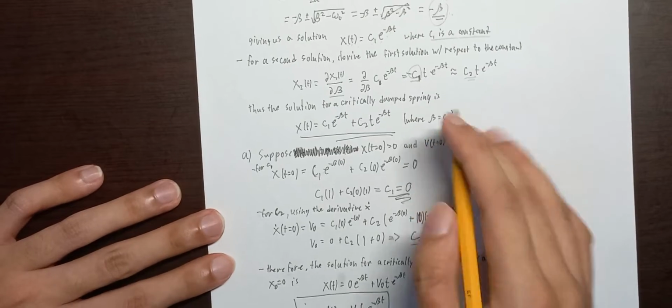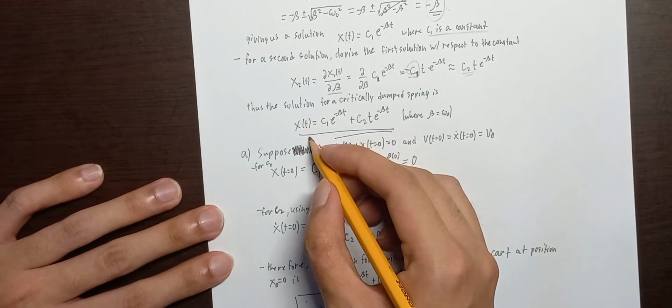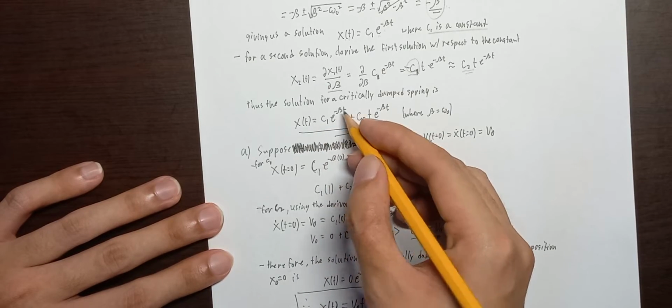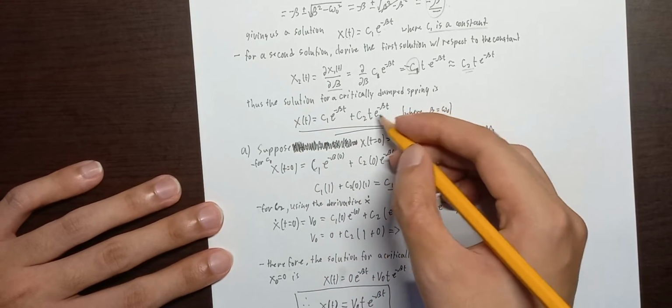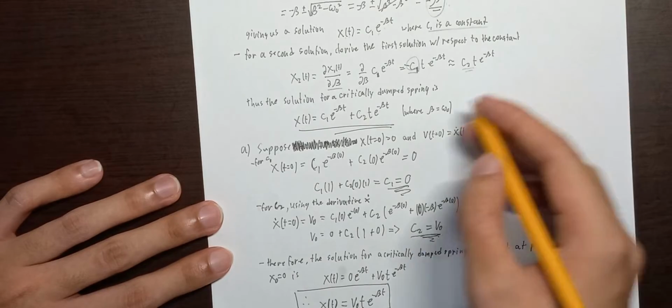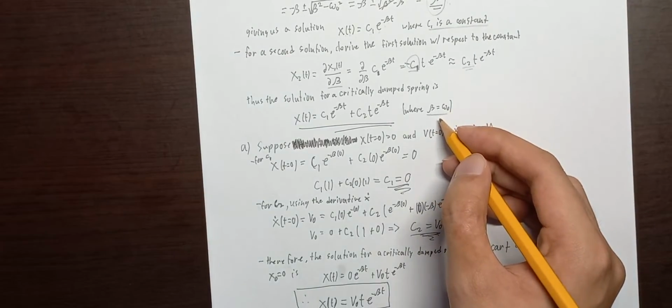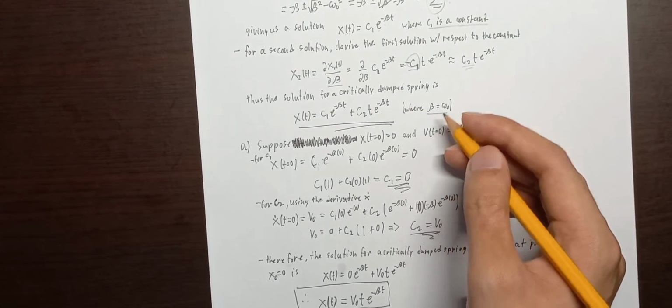And hence, we have the general solution for a critically damped spring, which is x(t) equals c1 e to the negative beta t plus c2 t e to the negative beta t, where again our condition is beta is equal to the initial angular velocity.